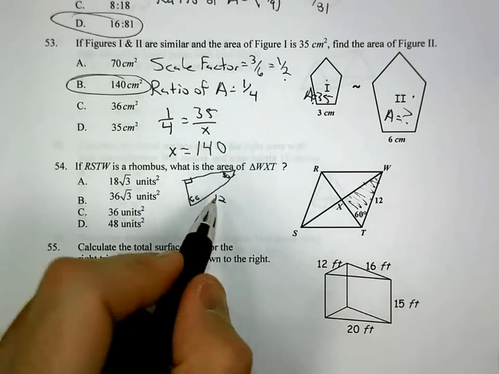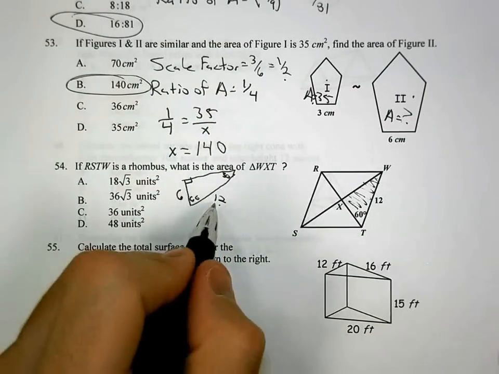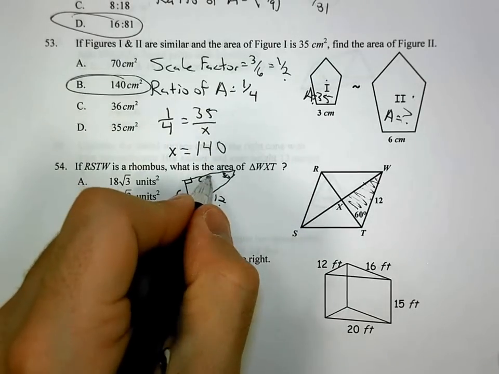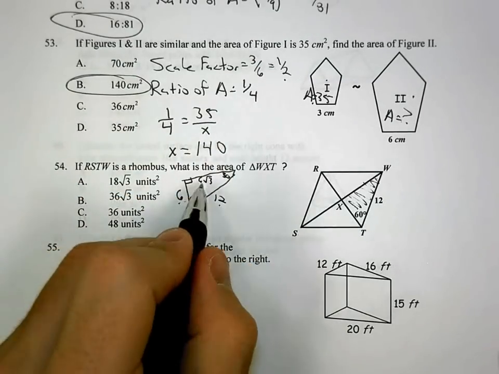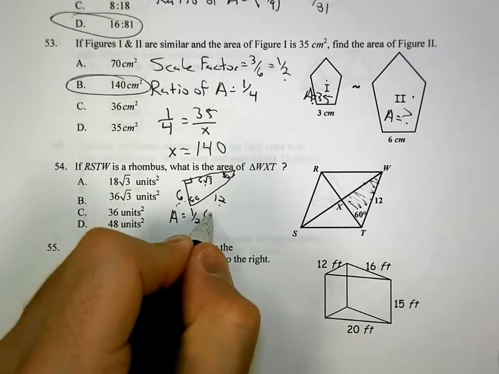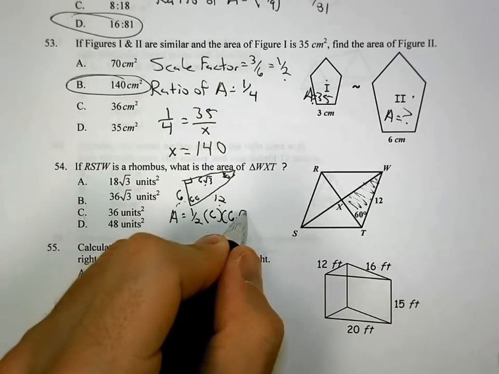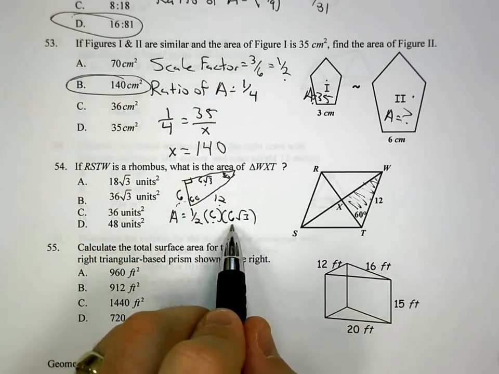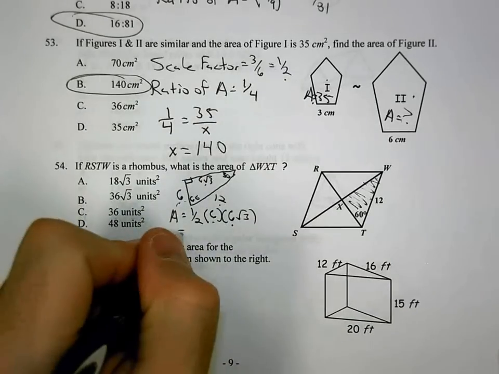I could take half of 12, that's 6. I then multiply that by √3, so I get 6√3. Base and height are 6 and 6√3. So it's 1/2 6 times 6√3. 6 times 6 is 36. Half of that is 18.